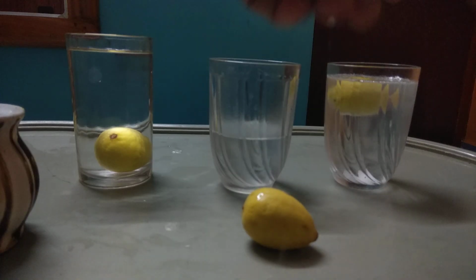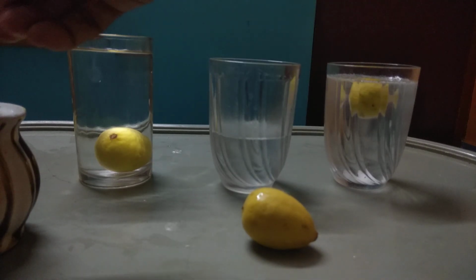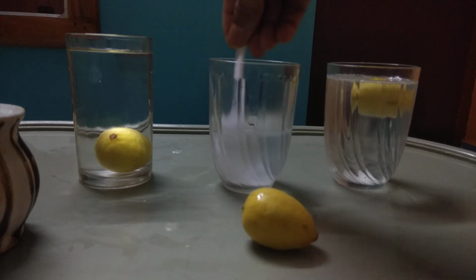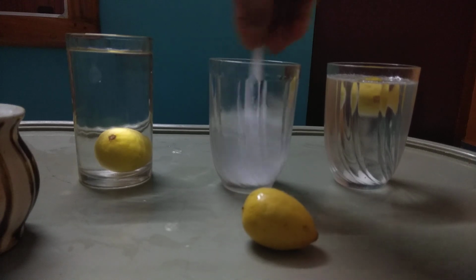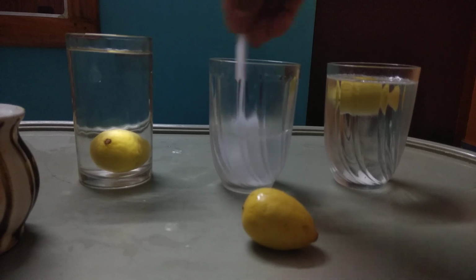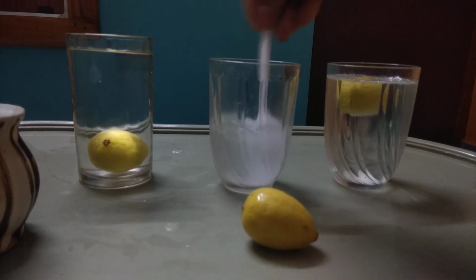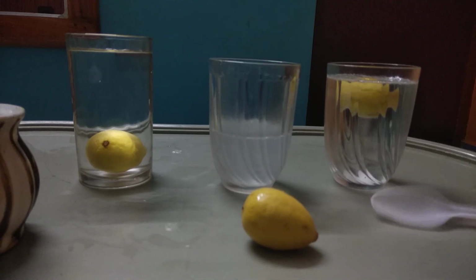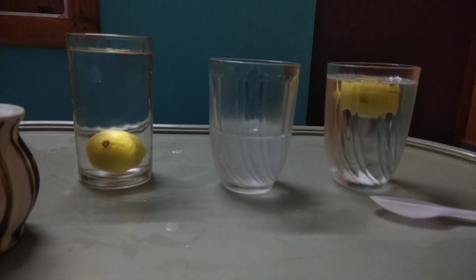We take out this lemon and put salt in this water again, and mix salt with this water. And let's see what happens. Now if we put this lemon, what happens? Here you see, it is also floating.